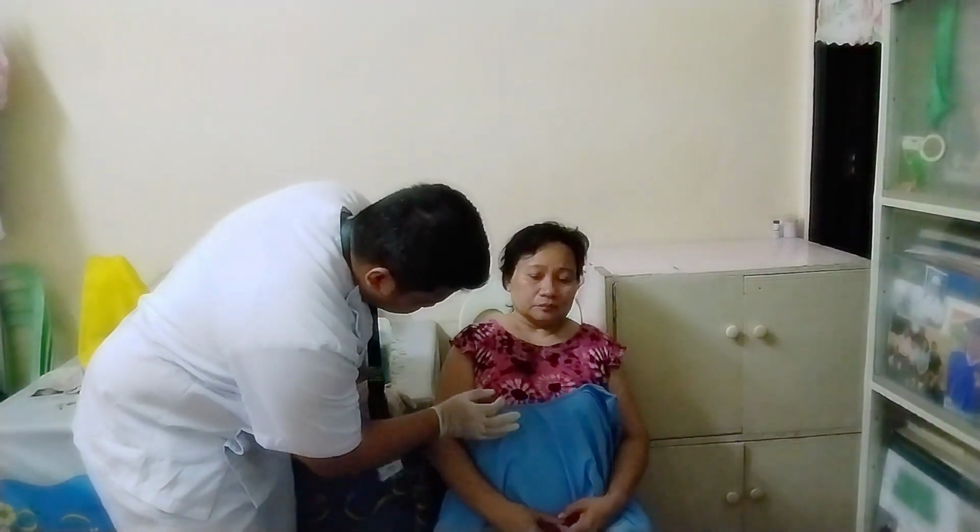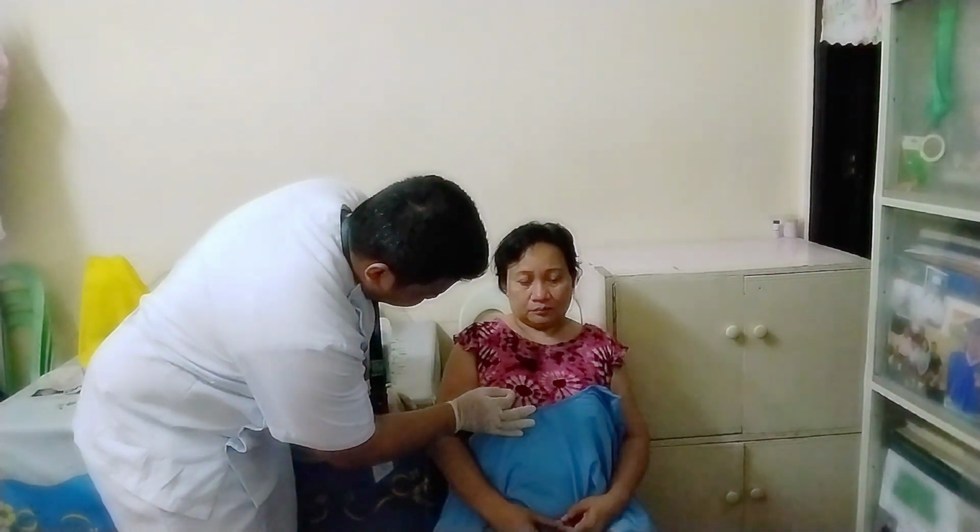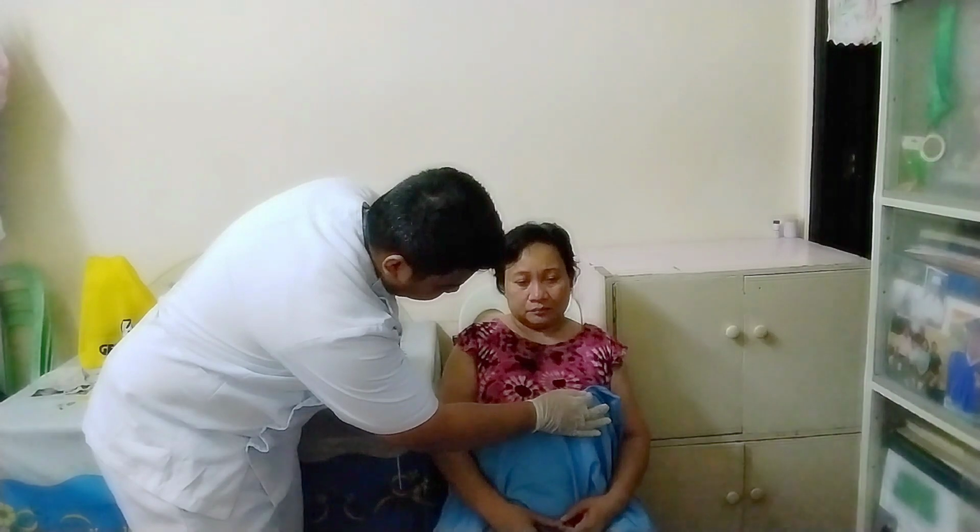Then I will palpate the nipples. Wear gloves and compress the nipples gently with thumb and index finger. Then note for discharge. If spontaneous discharge occurs from the nipples, the specimen must be placed on a slide and smeared, then sent to the laboratory for cytological evaluation.